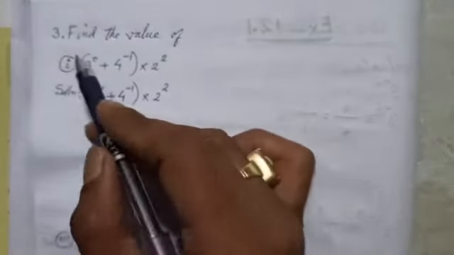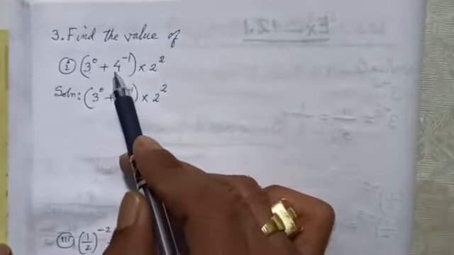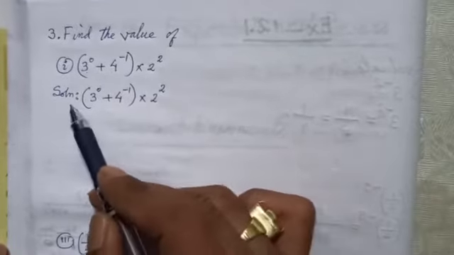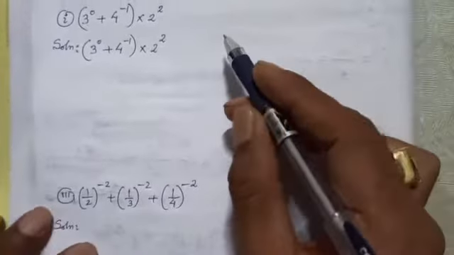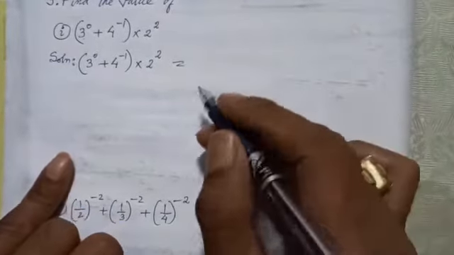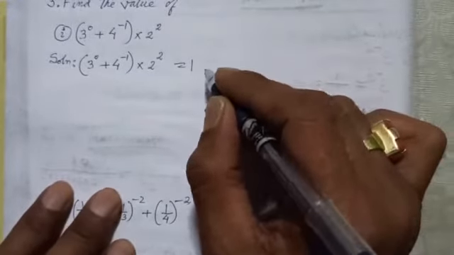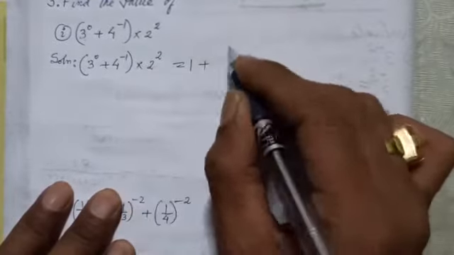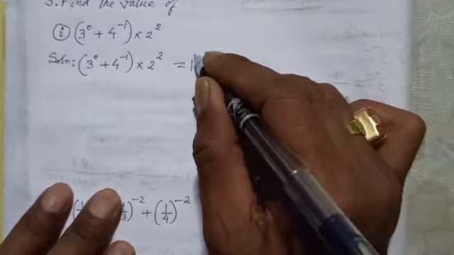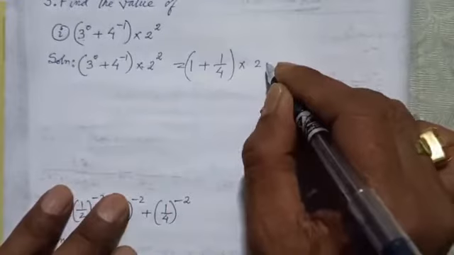Now let's try question number 3. Find the value of Roman number 1, 3 to the power 0 plus 4 to the power minus 1 into 2 square. Now solution. 3 to the power 0 plus 4 to the power minus 1 into 2 square. Three to the power 0 is 1, since a to the power 0 is 1. Next is plus. If there is minus in the power, we have to write down 1 by 4. Then bracket into 2 square. 2 square is 2 into 2.